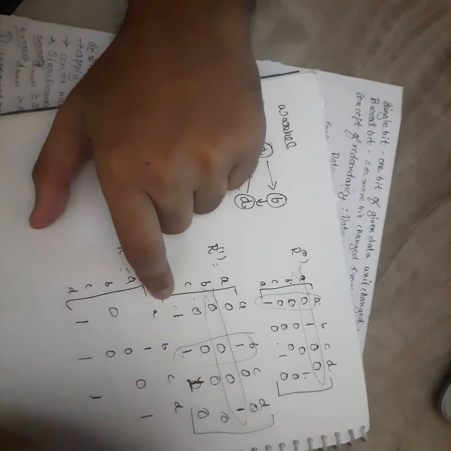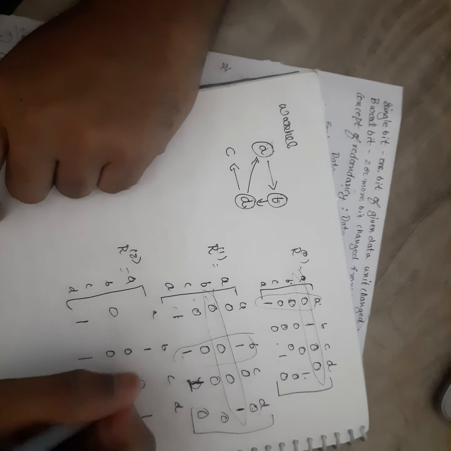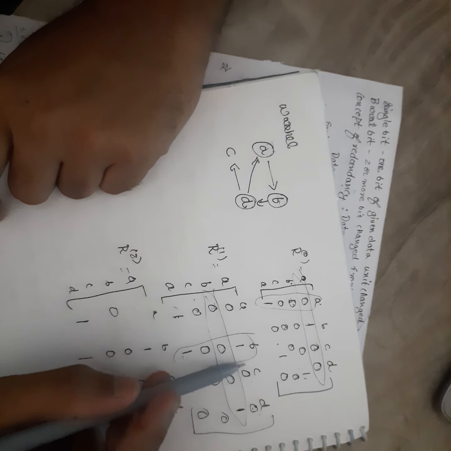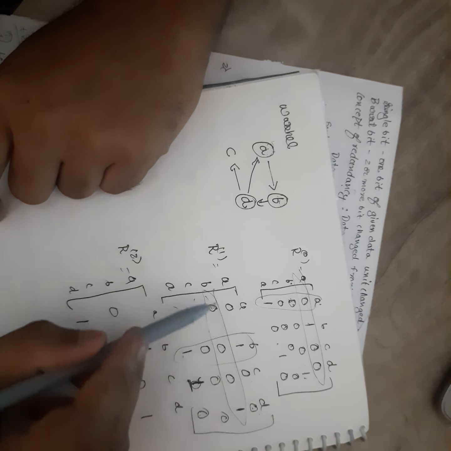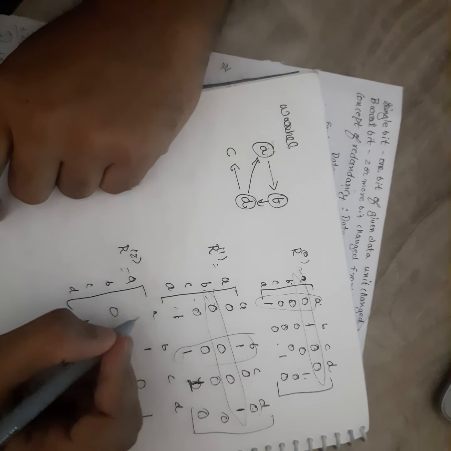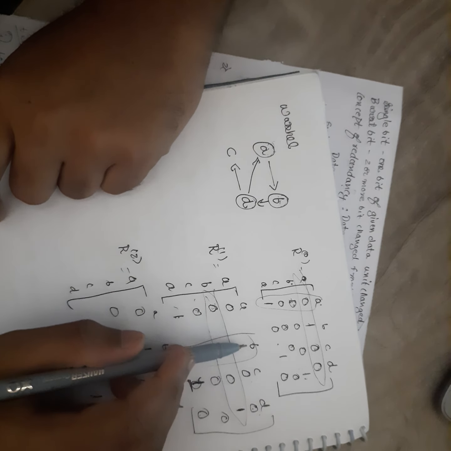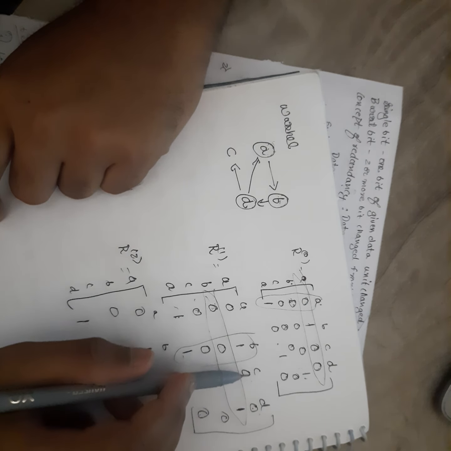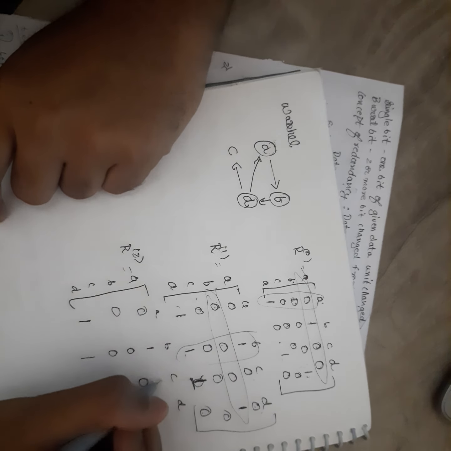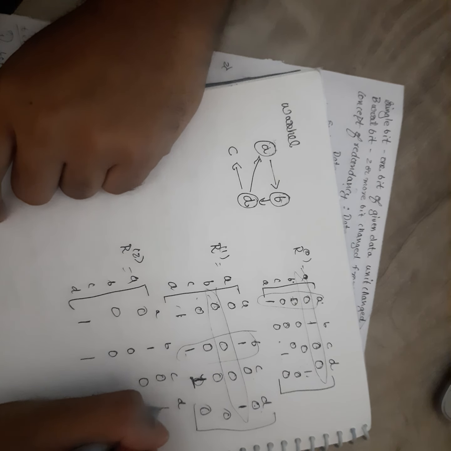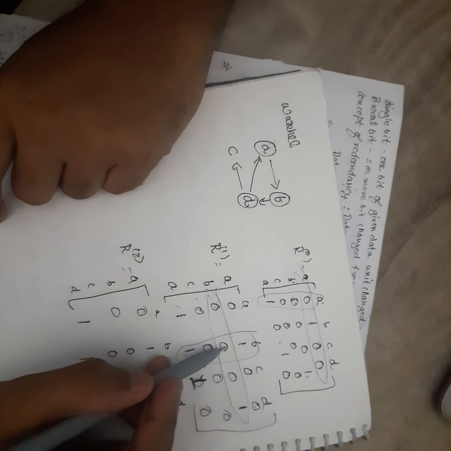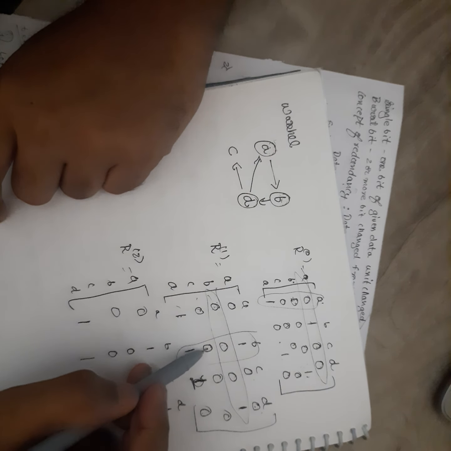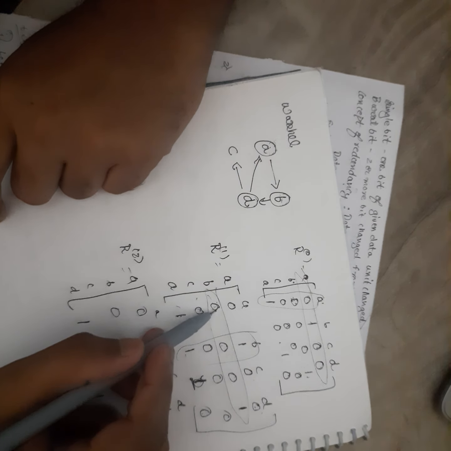Now we have to multiply. First, 1 into 0 is 0 only. Next, 1 into 0 is 0. 1 into 1 is 1, so it will be 0 here, and here it will be 1.